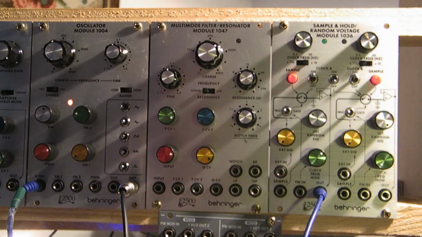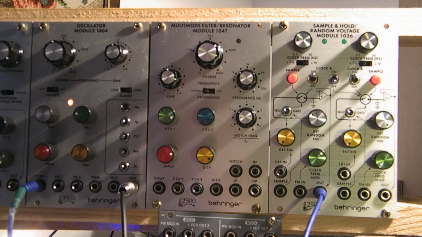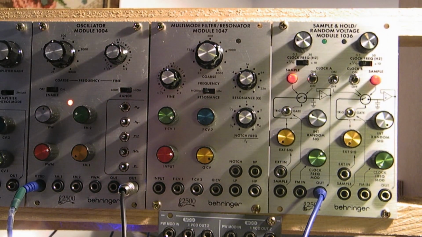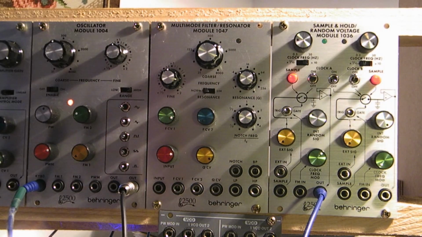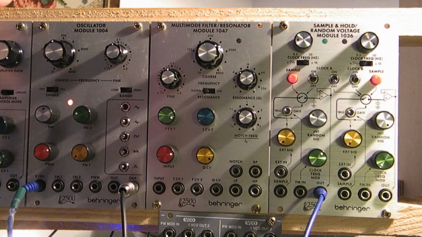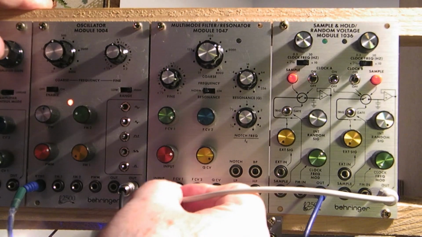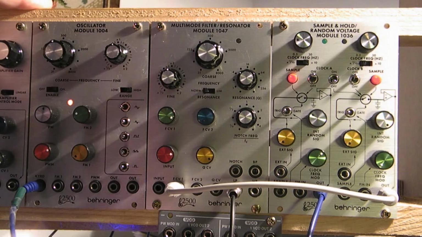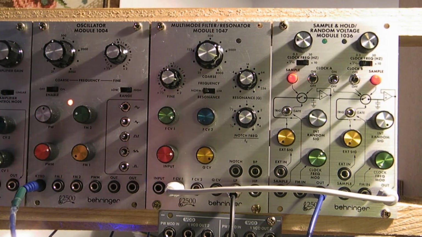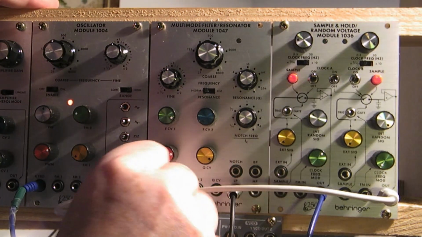I leave the patch as it is, with the sample and hold unit which we have used so far in this video modulating the pitch of the oscillator. But I make use of the fact that this module has two independent sample and hold units. More about this in a minute or two. So I use the second one to modulate the filter frequency. I take the output of the VCO and feed it to the input of the low-pass filter.